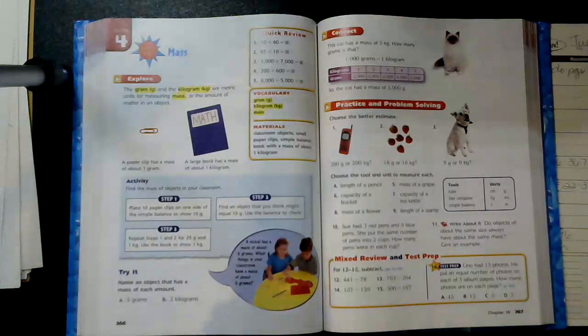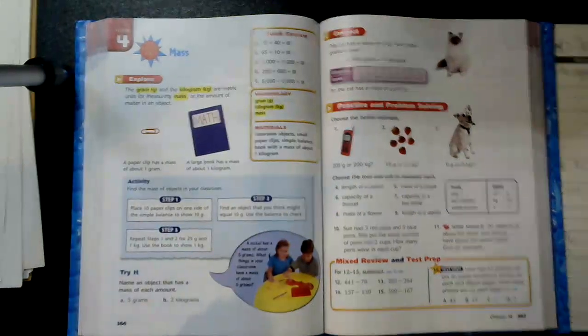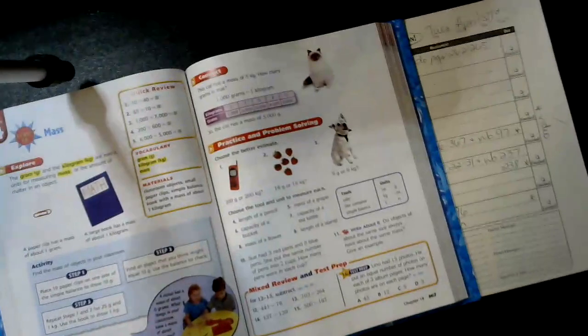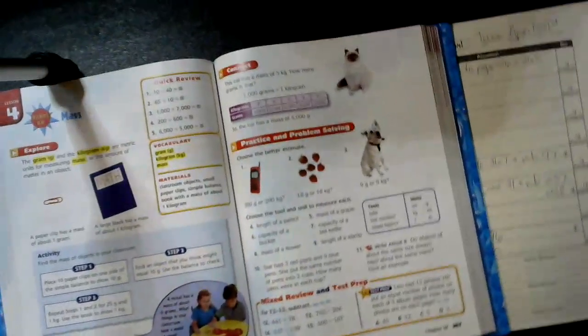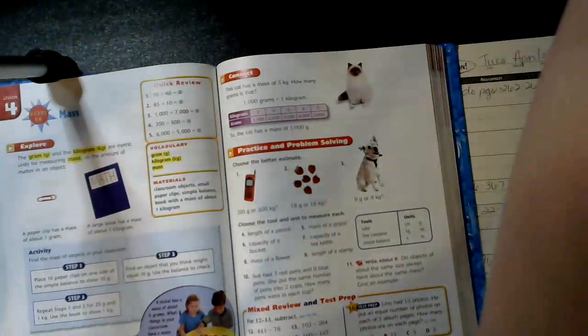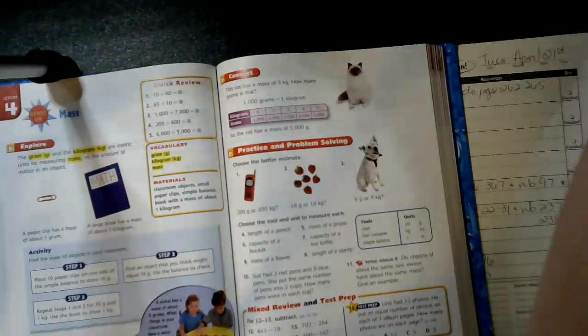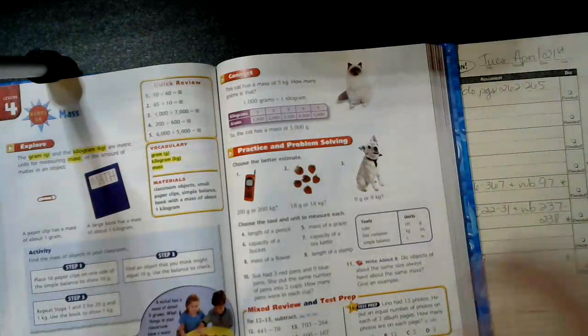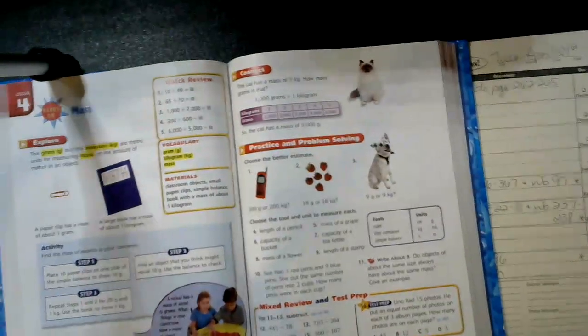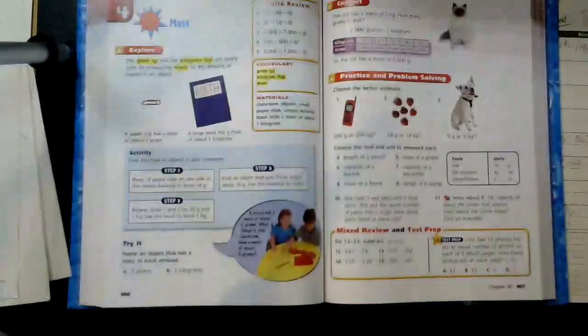Okay. All right, this kitty cat has a mass of 5 kilograms. How many grams is that? Well, if 1,000 grams equals 1 kilogram, this kitty cat is 5,000 grams. Now, she's not a big fat cat. She's a cute cat. Lydia loves cats.